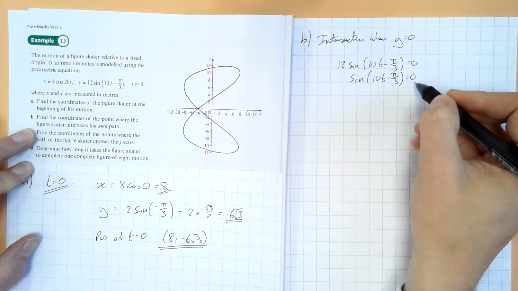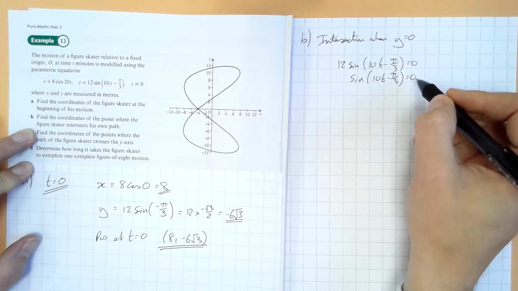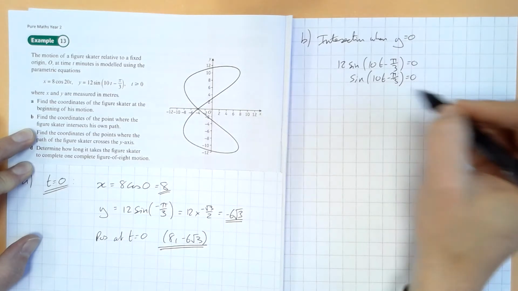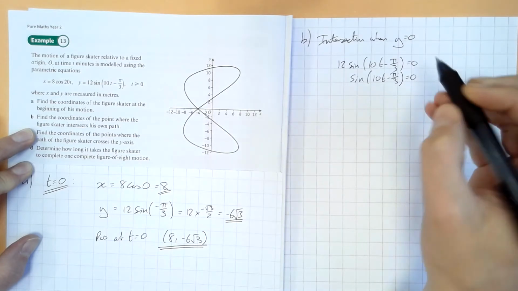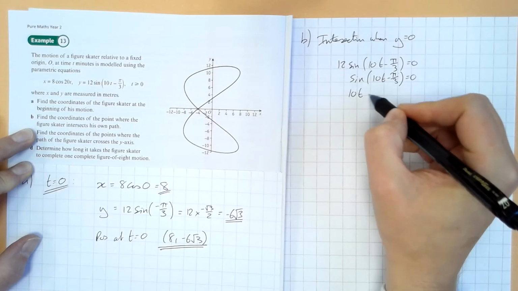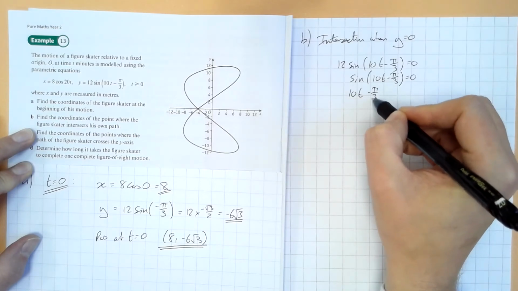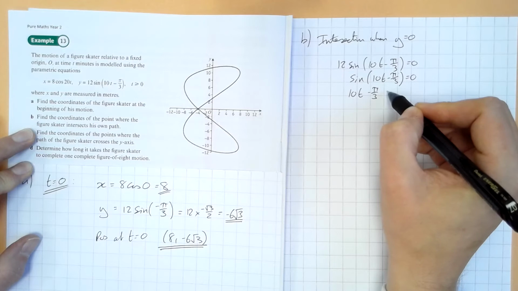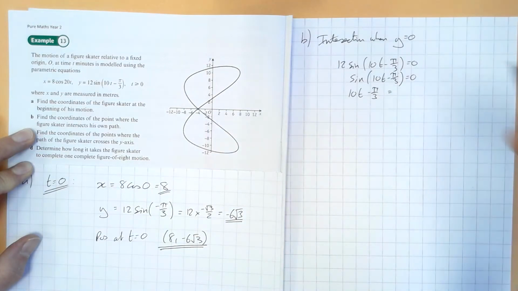Sine is 0 at multiple points: 0, pi, basically multiples of pi, including negatives. So we can say that 10t minus pi over 3 is going to be equal to lots of different answers.